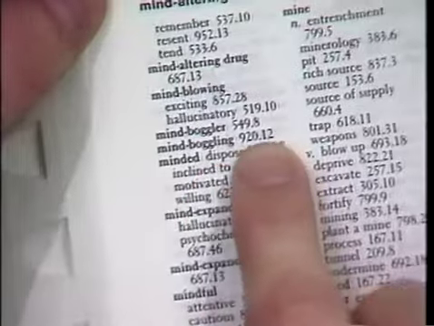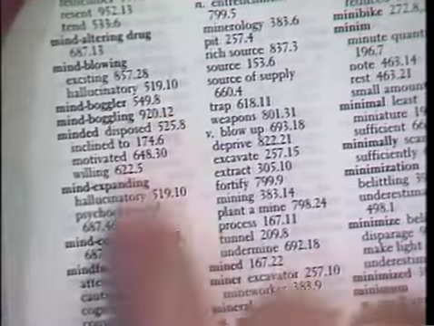You look up a word, and let's look up mind. I don't think mind-boggling was in this one either, but let's see where it is here. So you look it up in the back part, which is like a dictionary. Of course, online would be better. You see, we have some things here: mind-blowing, mind-boggler, mind-boggling. So we could look up mind-boggling under 920.12.